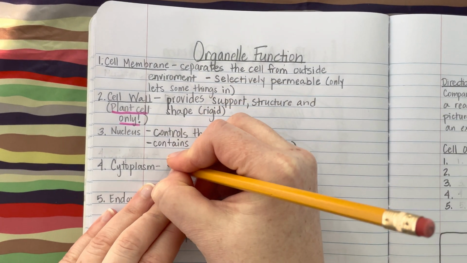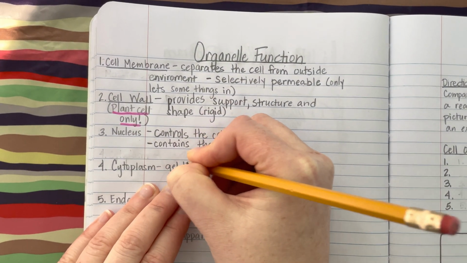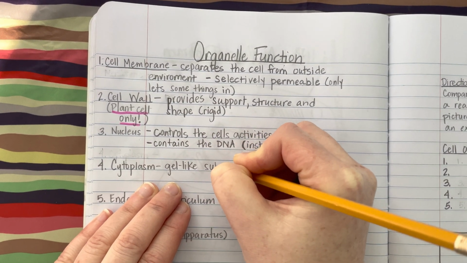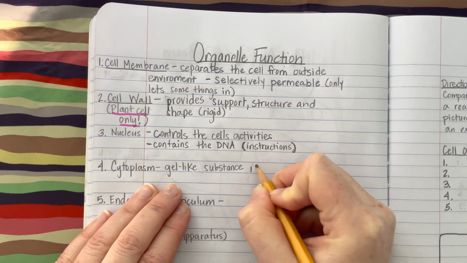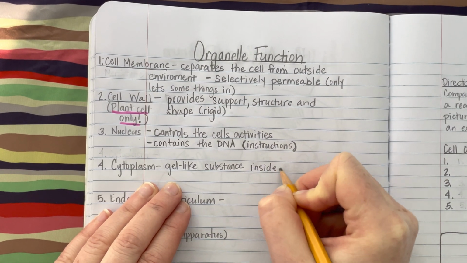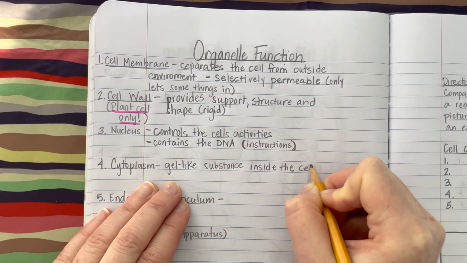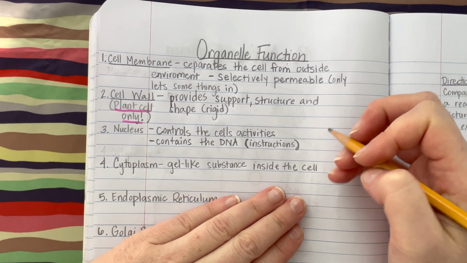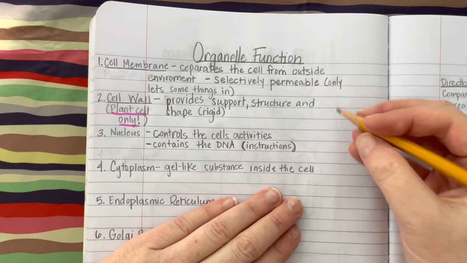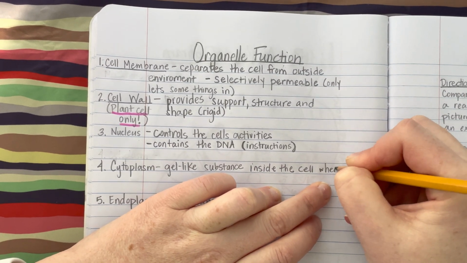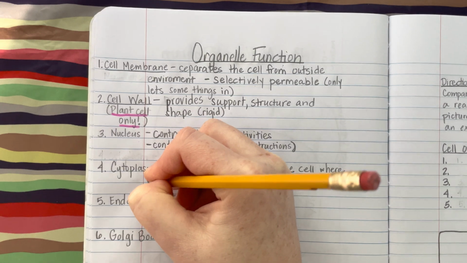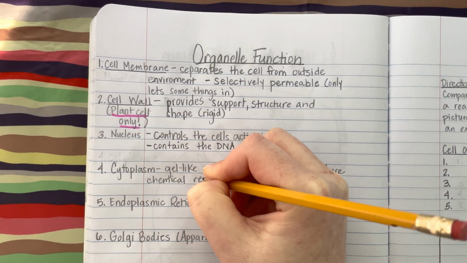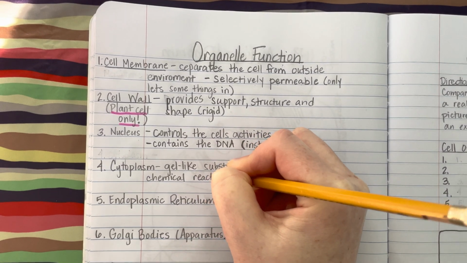It's a gel-like substance inside the cell. It's made of mostly water. You've probably heard before that our body's made of mostly water. Well, that's kind of what it's talking about. Gel-like substance inside the cell where chemical reactions take place. So those chemical reactions keep us alive.